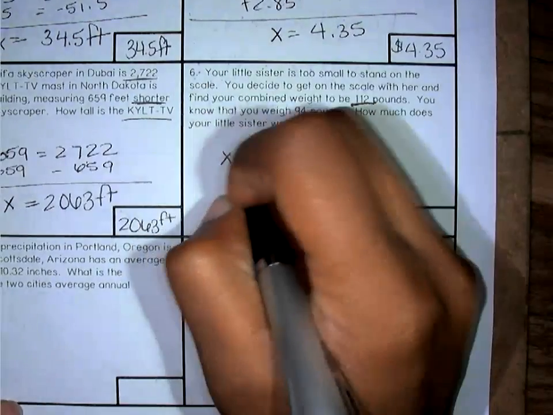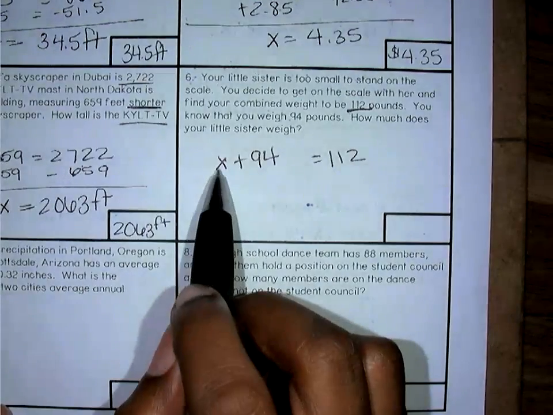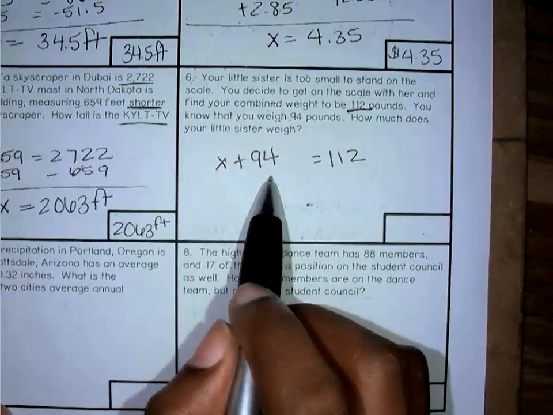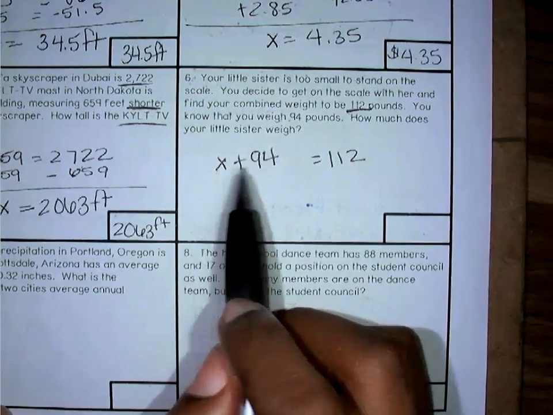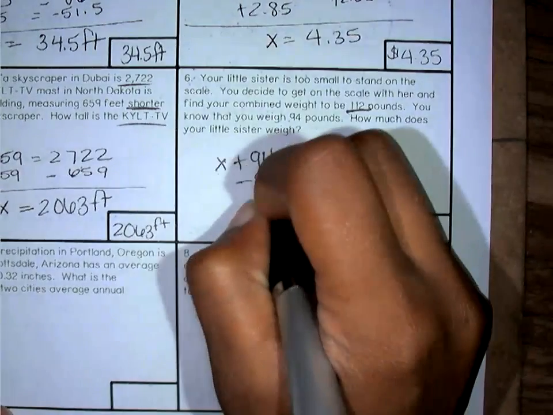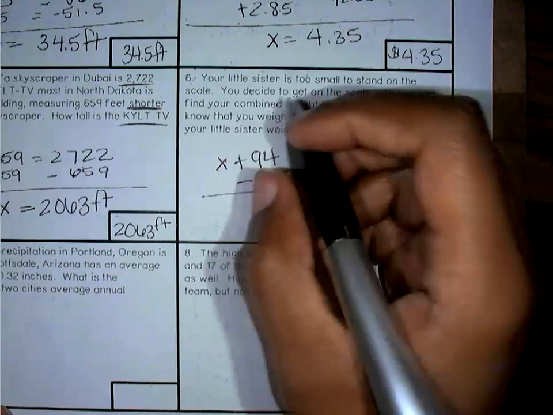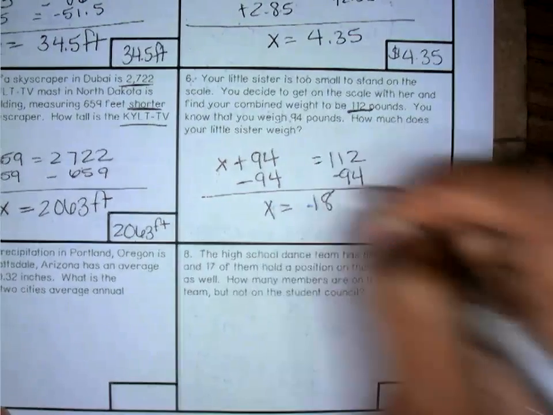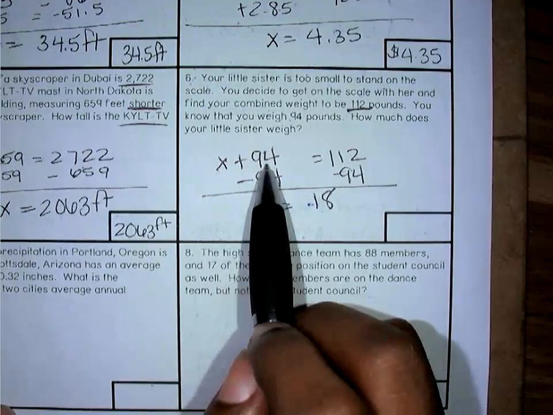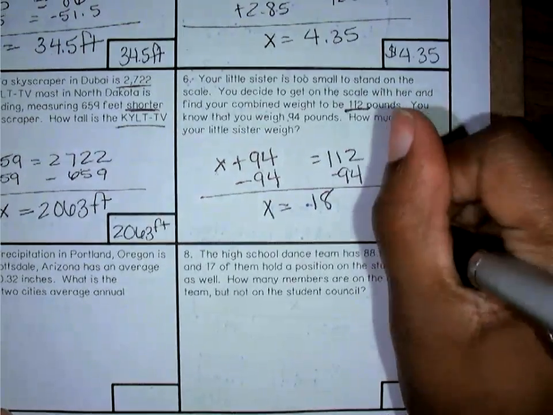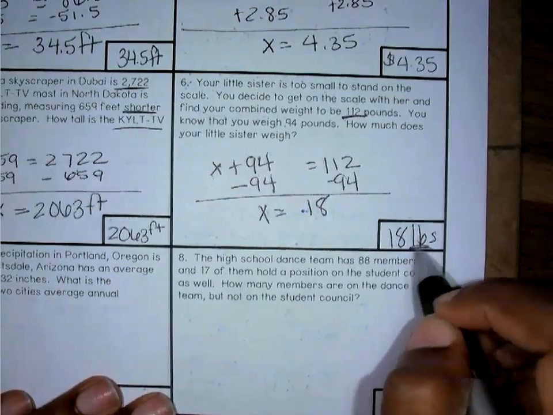So your x is to find your sister's weight. You know that you added your weight and it was 94. So now you need to find out what your sister weighed. But you know when you stood on it, you added 94 pounds to it. So in order to get x by itself, this is plus 94. To get rid of it, you have to do the opposite, which is subtract 94. And when you subtract 94 from it, you have x equals 18. To go back and check, plug in 18 for x: 18 plus 94 equals 112. So she was 18 pounds. Okay, that LBS stands for pounds too.